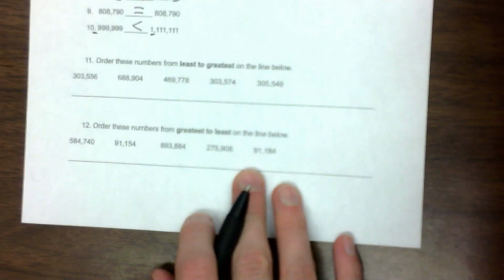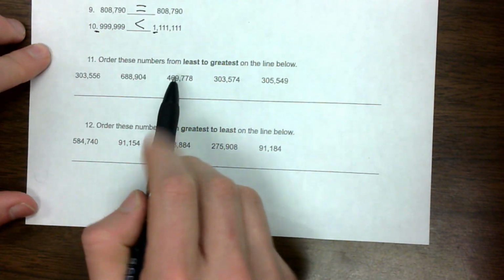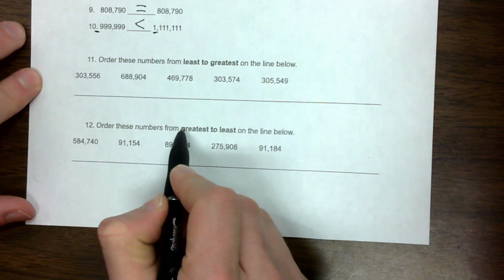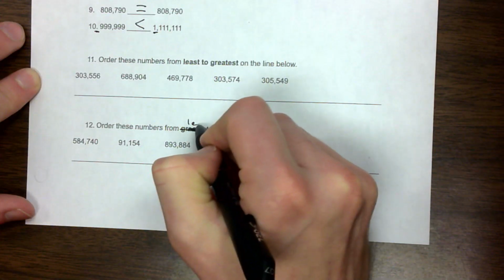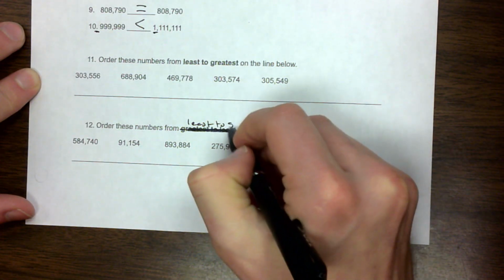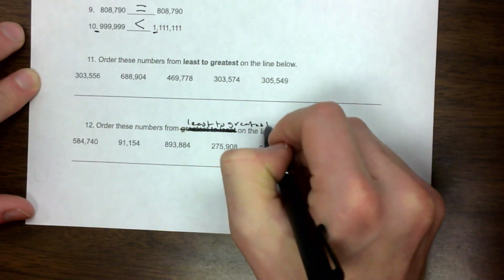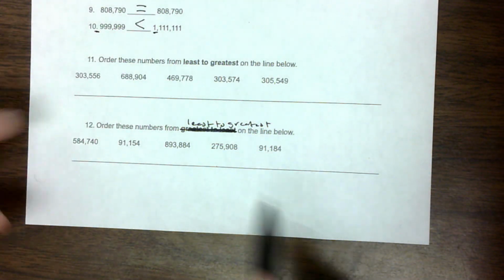Let me scoot this up, and we are to our final two. Least to greatest. I had greatest to least last year, but I do not want to do that. So we changed number 12 to least to greatest as well. So all they have to do is just organize them from least to greatest.